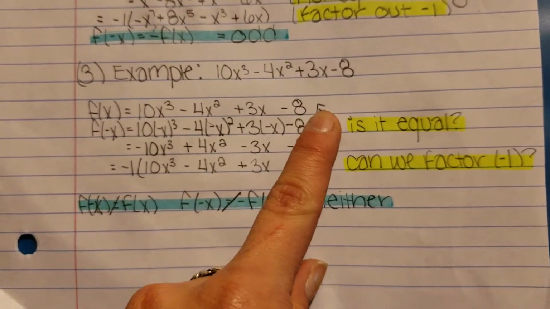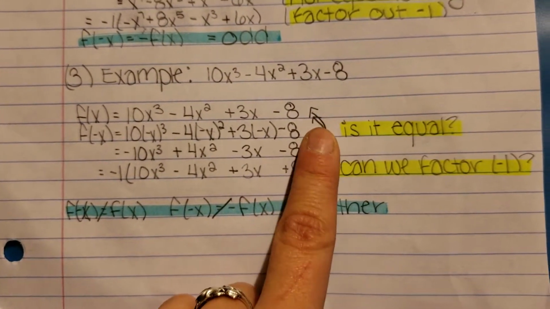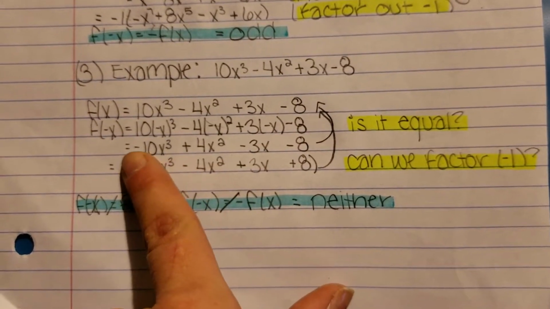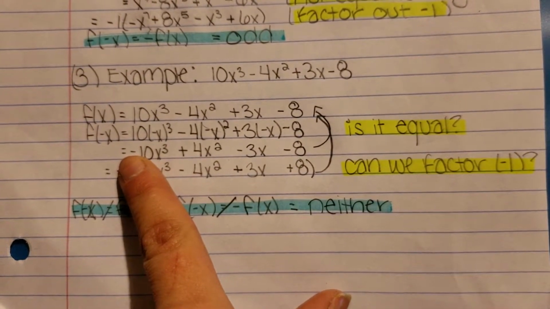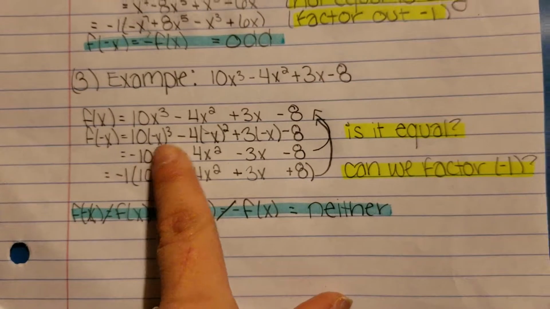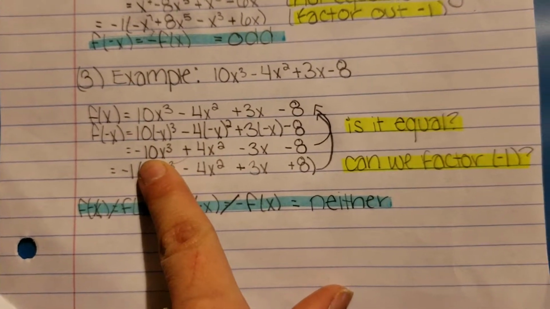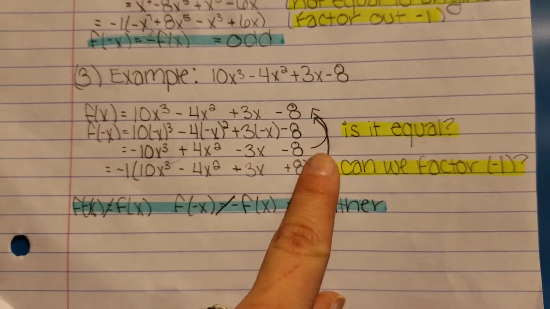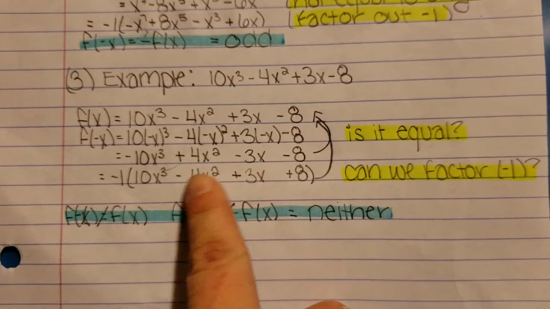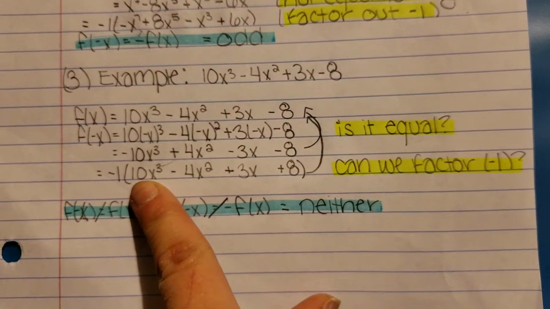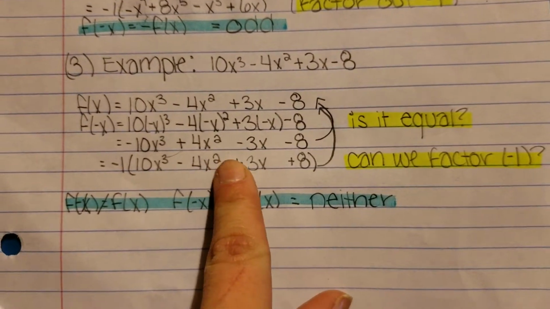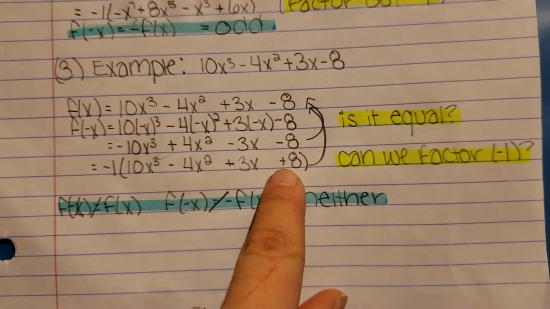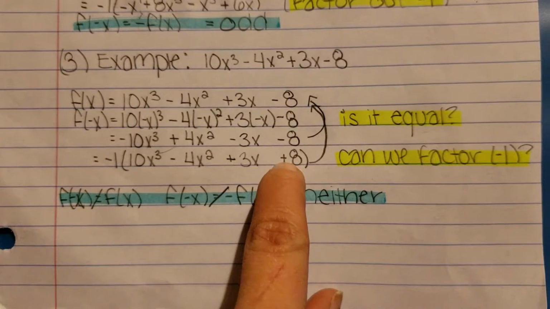Is this one equal to the original? It's not. So on this one, can we factor out a negative 1? When you look at the signs, it's still not equal, as the negative 8 in the original becomes a positive. This makes it neither.